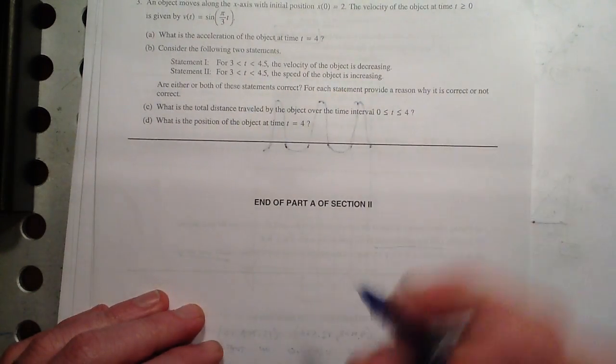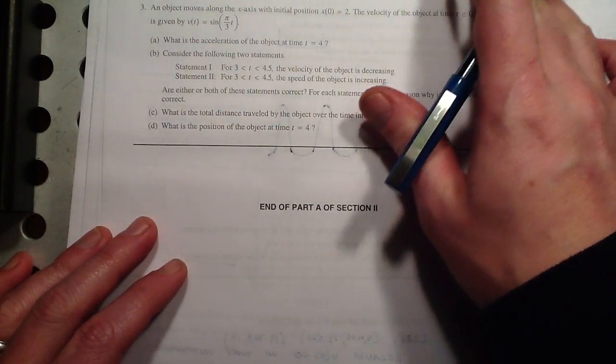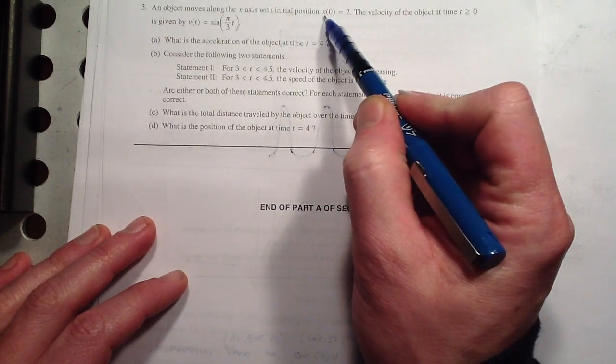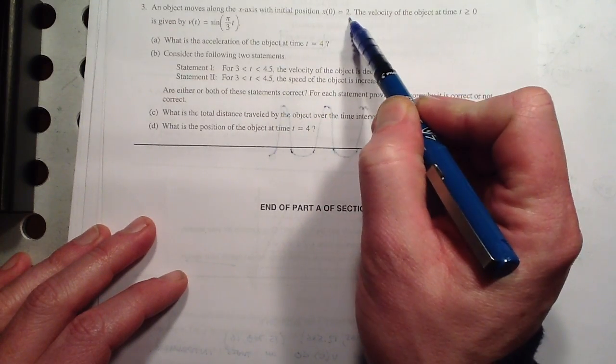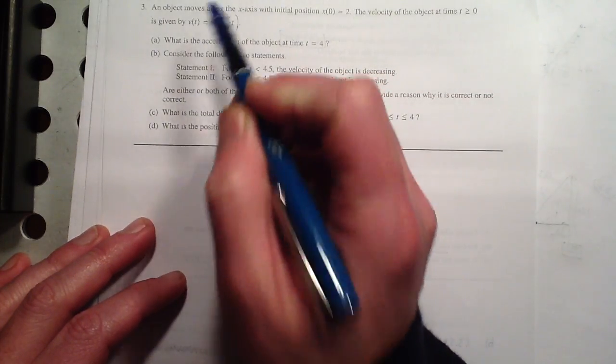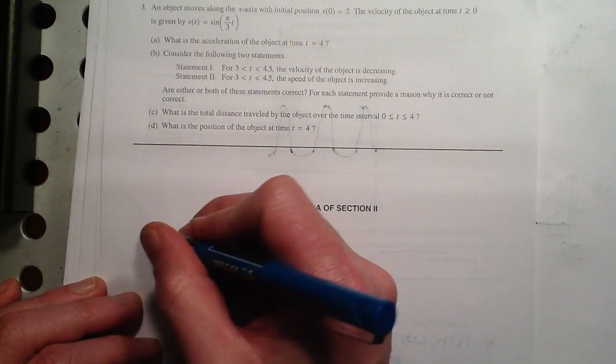Oops, sorry, you can see my graph bleeding through there. Okay, we got our calculator active on this one again. An object moves along the x-axis with an initial position at time 0 of position 2. The velocity of the object is given by this. What's the acceleration at time 2?